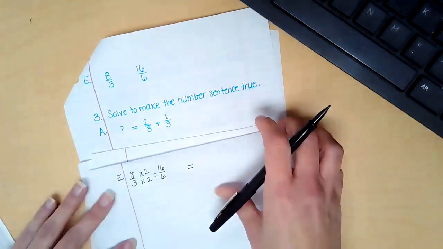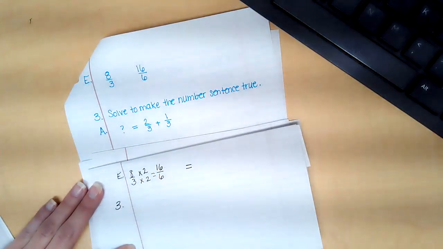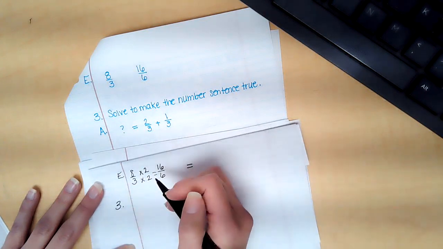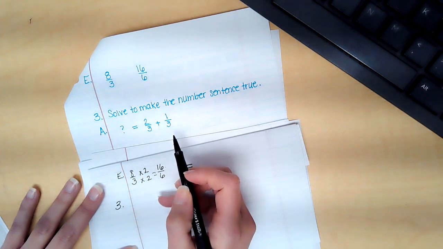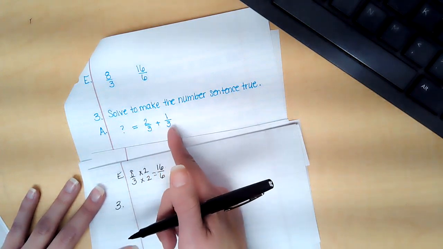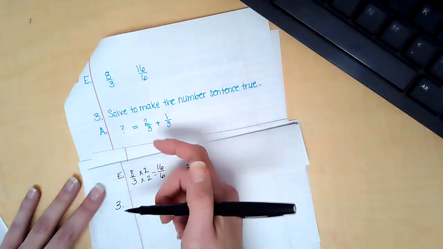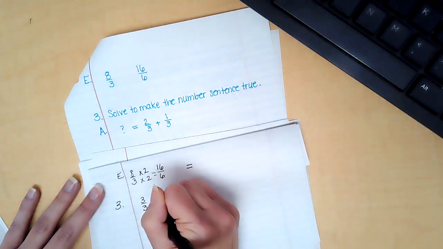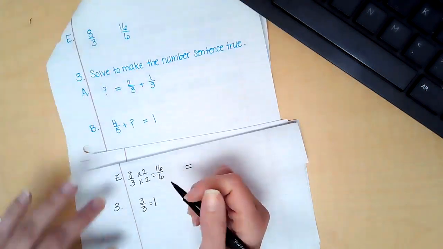Okay, let's look at this one. This one says solve to make the number sentence true. Okay, so all we have is 2/3 plus 1/3. If we wanted to, we could draw a picture, or since I see that they have common denominators, I can just add the numerators. 2 plus 1 is 3, 3/3. That equals 1. That's just saying 3 out of the 3.